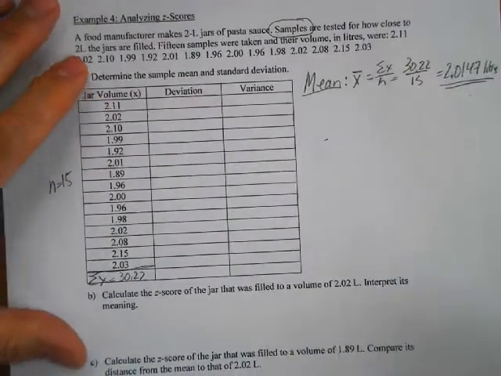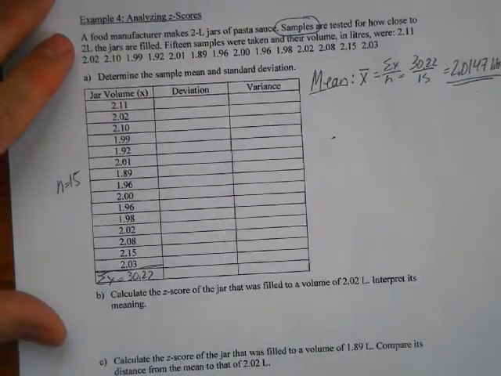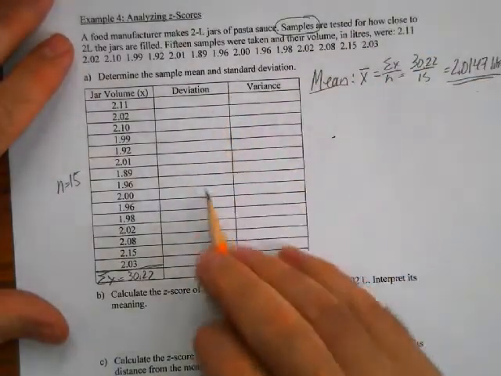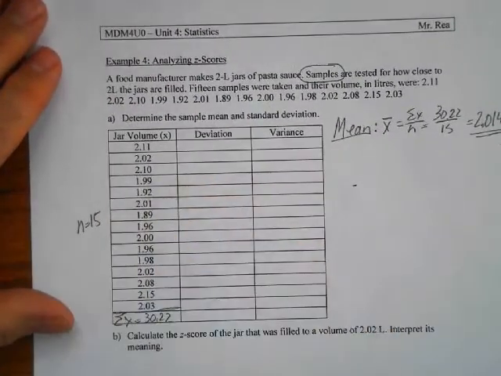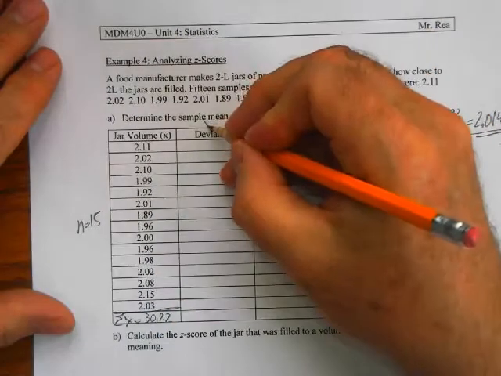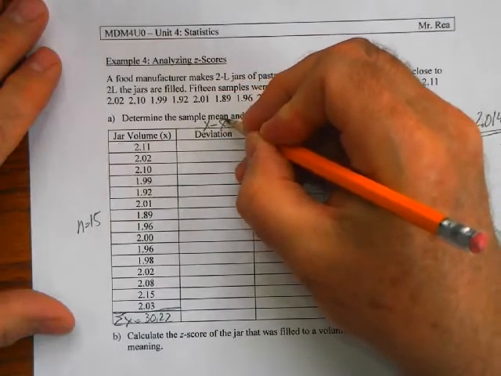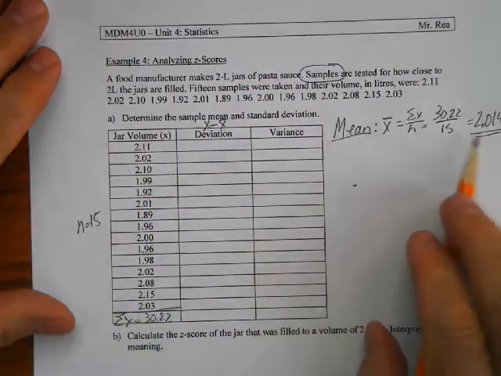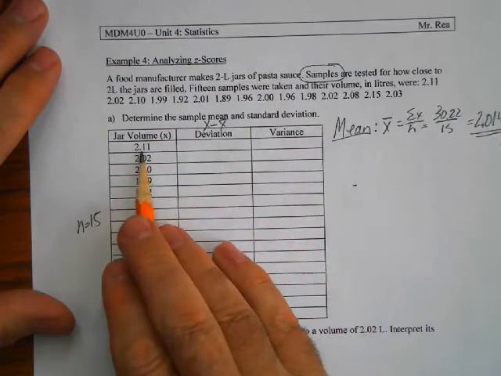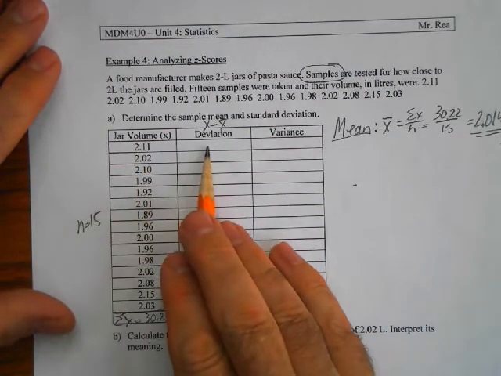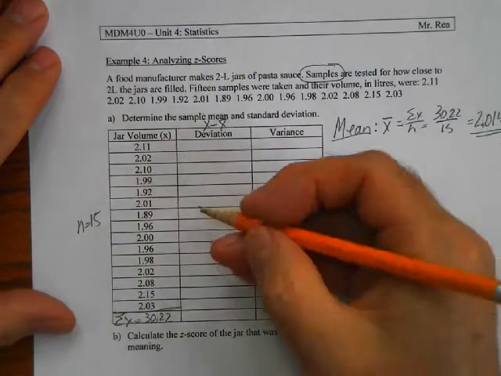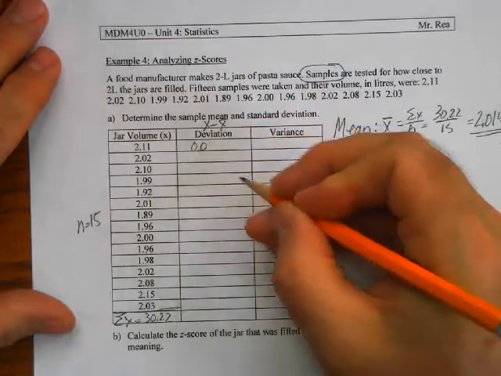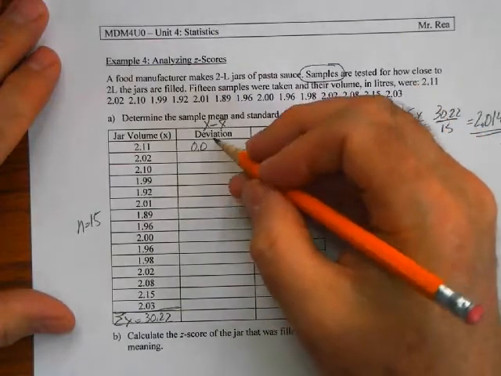So that's our mean. And what we're going to do now is use the mean to help us do this. So remember the deviation we did on our last example? That's going to be the x value minus x bar. How far away are each of these values from the mean? Okay, so in this case it'd be 2.11 minus the mean. The deviation is a little bit bigger. It actually works out to 0.0953.